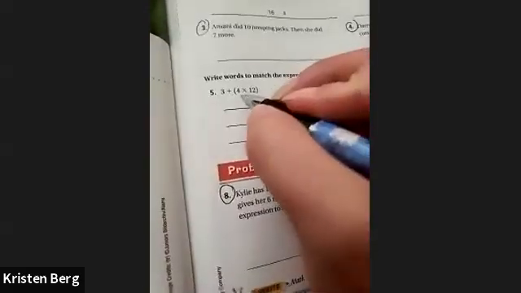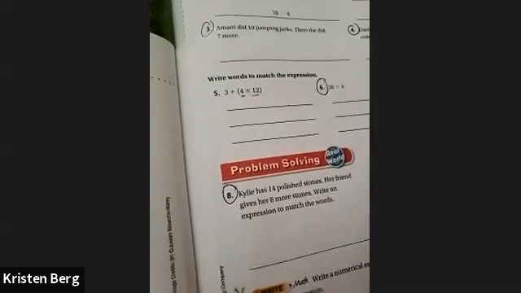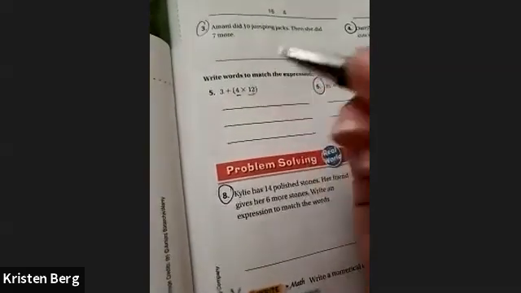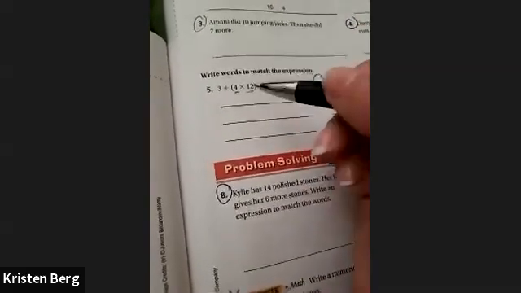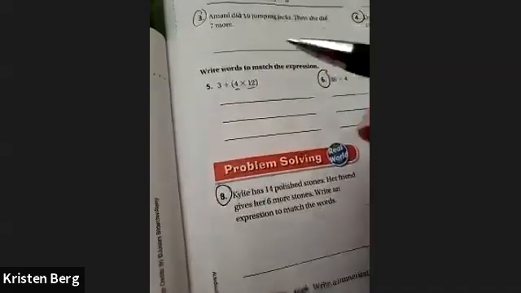So again, they had like a 4 times 12. Remember, like that could be like 4 hours and getting like $12 an hour. So you can say that. And then you could say that the person also had $3 to begin with. So that is basically what I'm going to be saying.